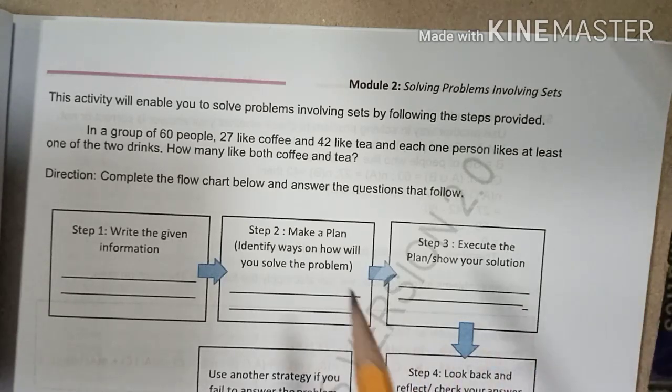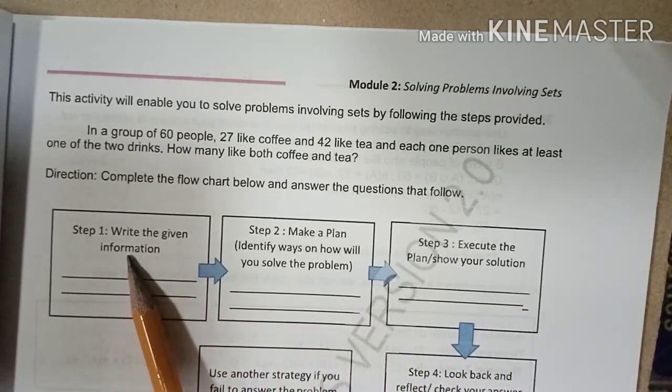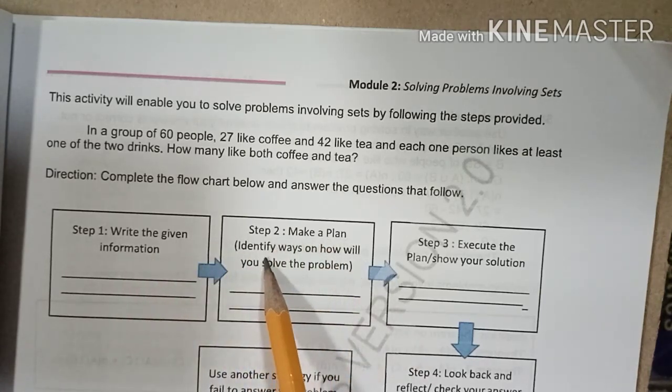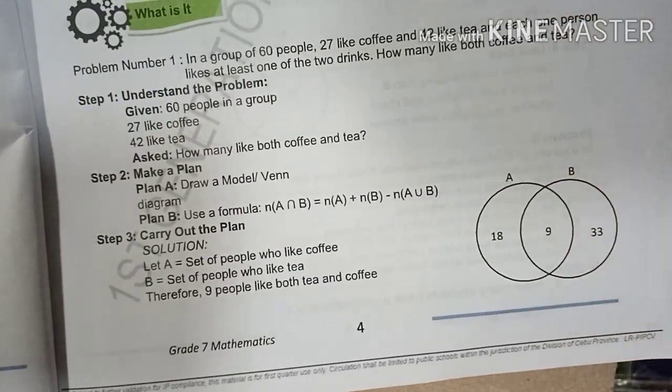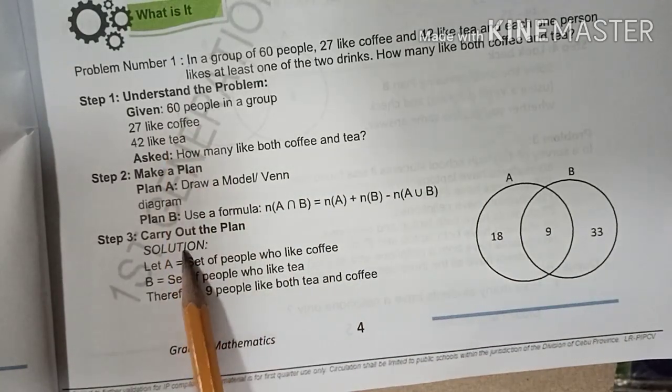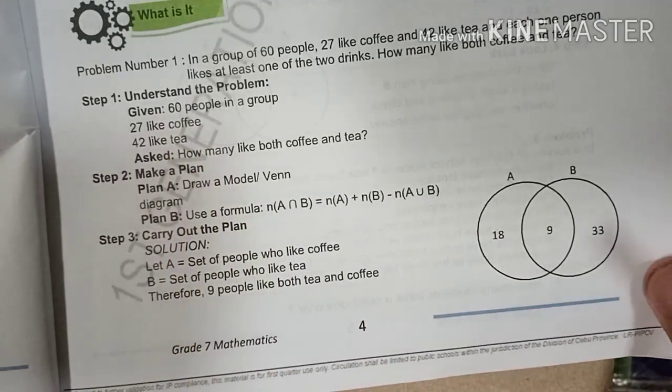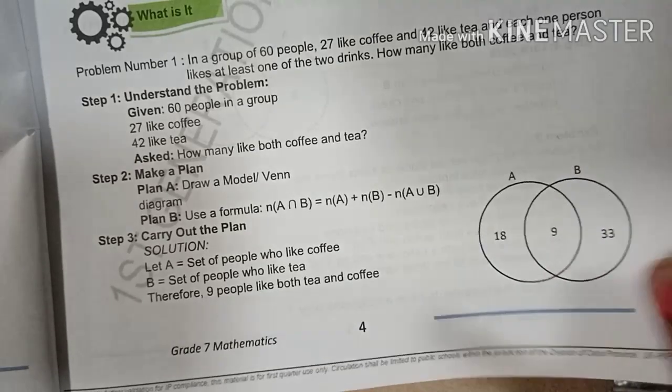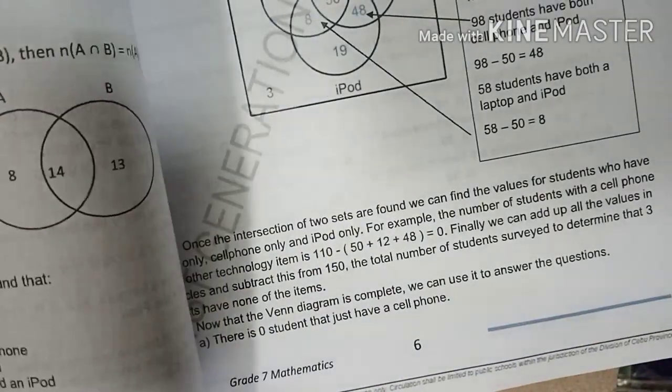Now, you are given steps on how to solve the problem. Step 1, write the given information. Step 2, make a plan. Step 3, execute. Then, use another strategy if you fail to answer the problem. And step 4, look back and reflect or check your answer. Understand the problem, make a plan, carry out, until you understand. I will leave it to you as reading. You can read this over and over so that you will understand better.